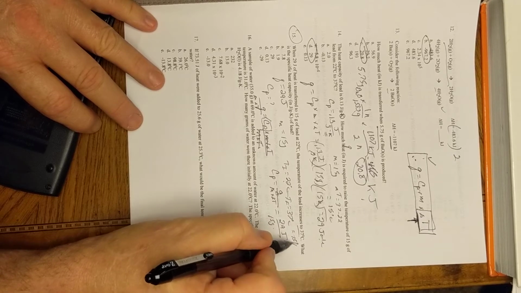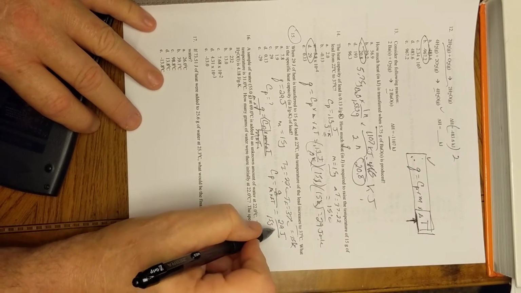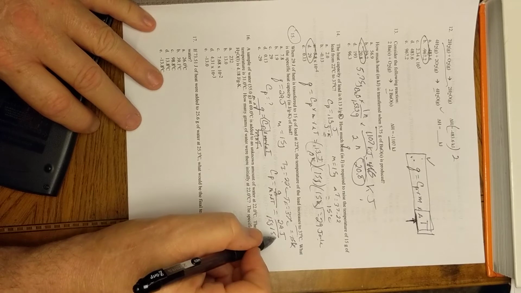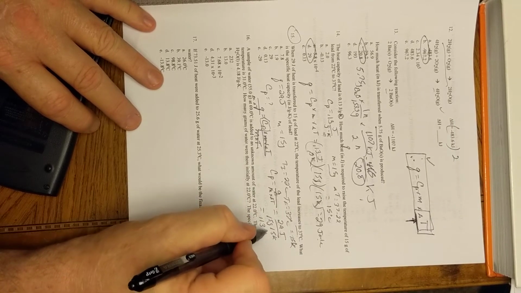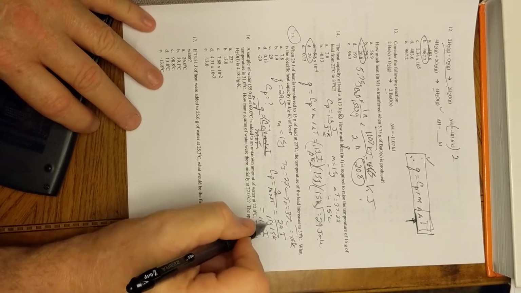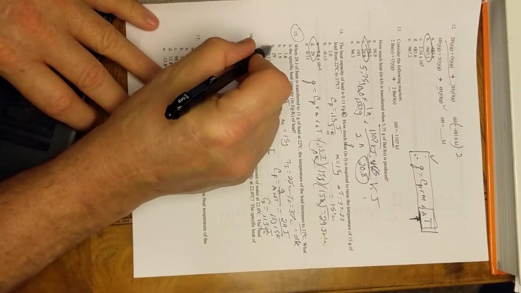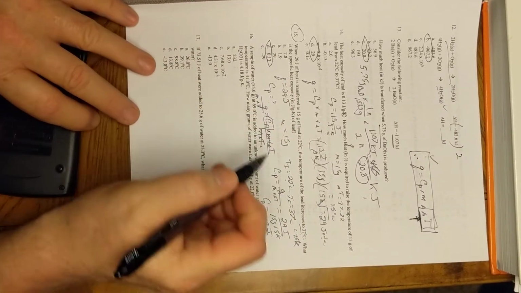And I'll just call it Kelvin now. So I'll say 15 Kelvin. And so my answer equals 0.13 joules per gram per Kelvin. And that's your Cp of lead. Okay.